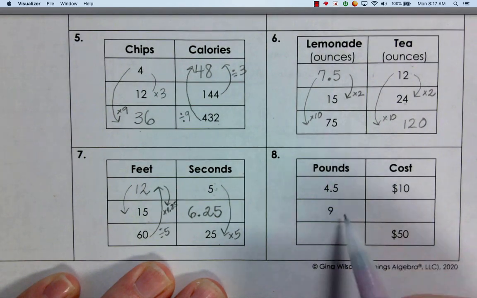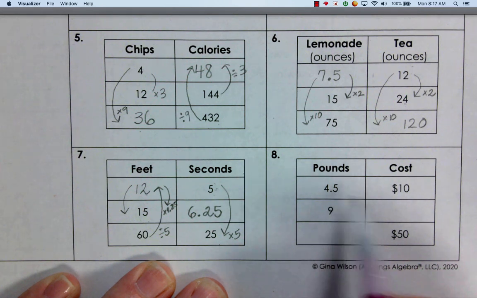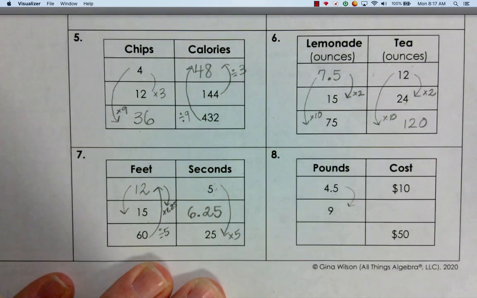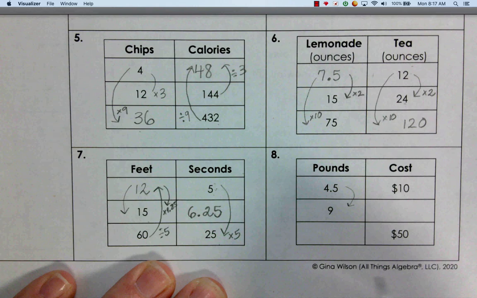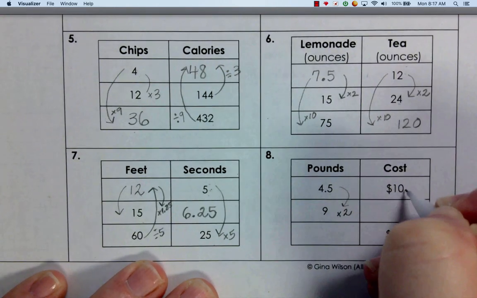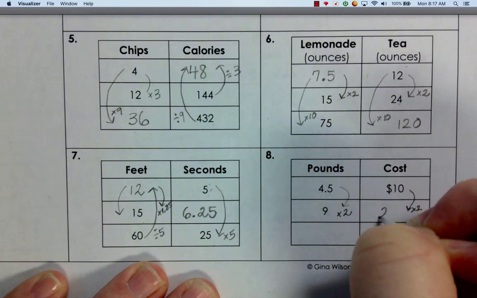How do I do pounds and the cost? So for whatever I'm buying, for 4.5 pounds, it's $10. So how do I get from 4.5 to 9? Well, I got to do 9 divided by 4.5 because I'm going backward. And so I know times 2. Okay, so 10 times 2 is $20.